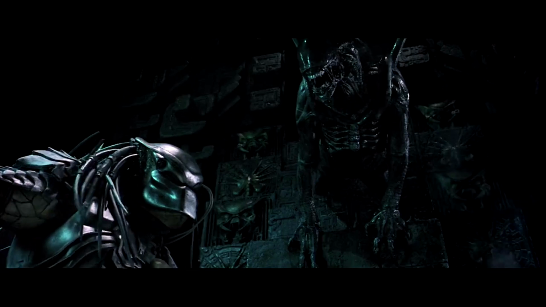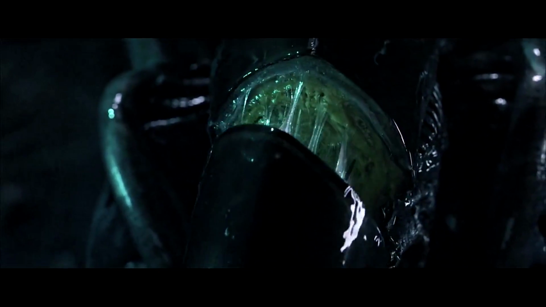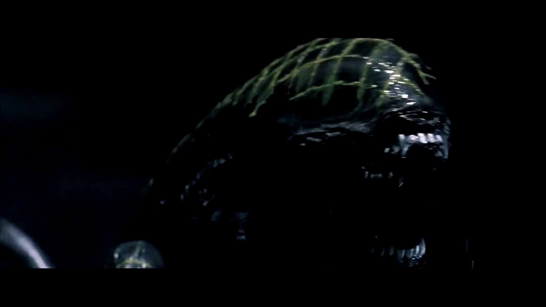But maybe if you approach these films as if they have no implications on the rest, if you see the xenomorphs in the AVP movies as different versions of what we know, they don't.